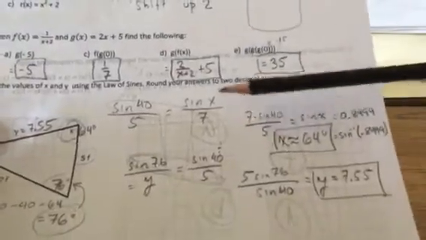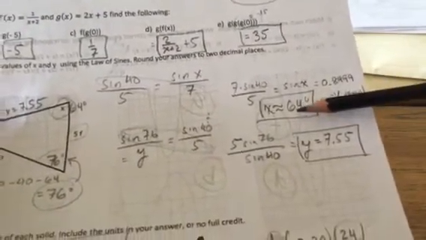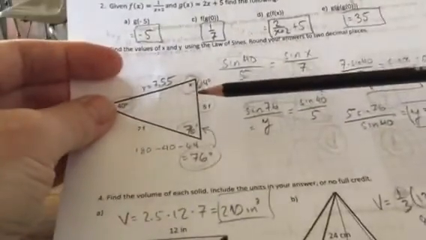Here we go. I gotta get my act together here. Sorry about that. I know it says to round to 2 decimal places. I'm just rounding to the nearest integer just to keep the arithmetic simple. So we found that this angle is 64 degrees.